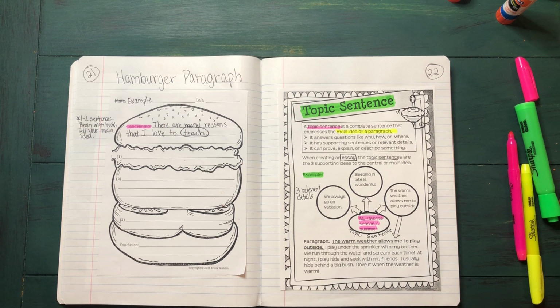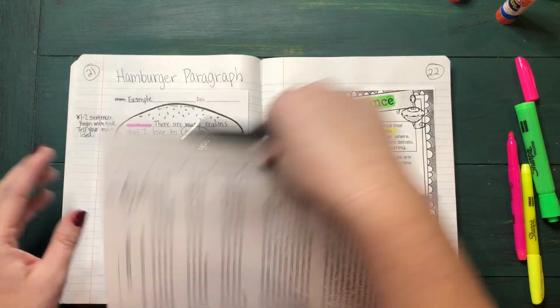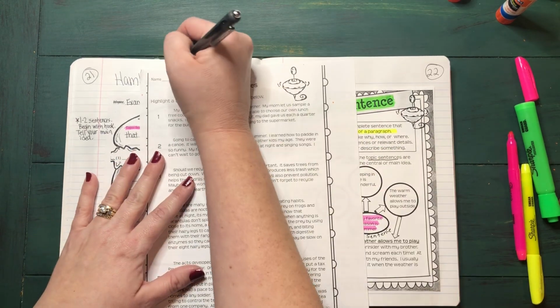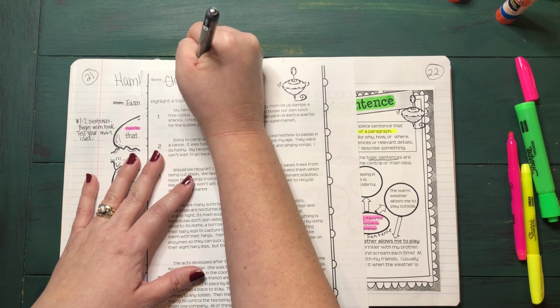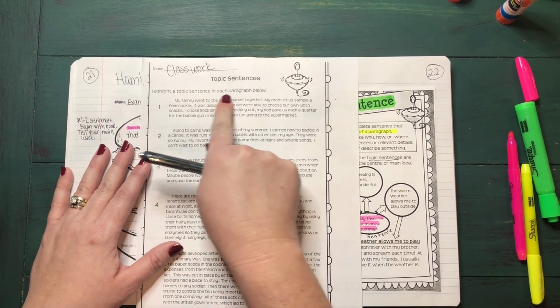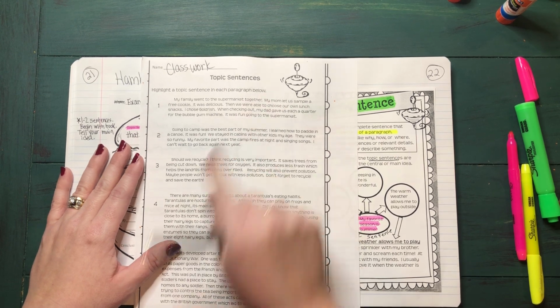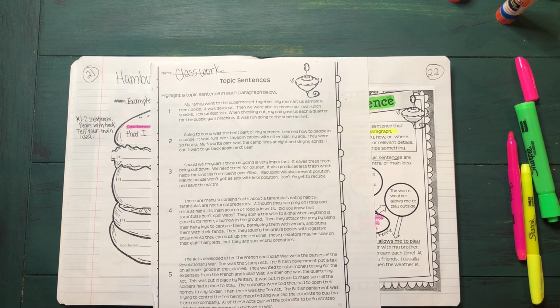When you're done today with following the information in your writing notebook, you're going to use your classwork page, which is the page that says topic sentences. So we're going to write classwork. And it says for you to highlight a topic sentence in each paragraph below. So remember that our topic sentences aren't necessarily the first sentence. It's one of the first sentences, but it's the main idea.